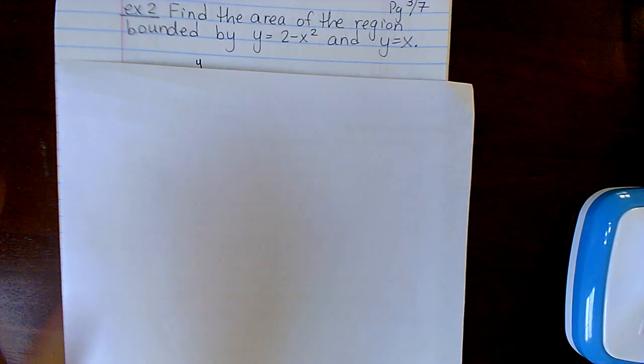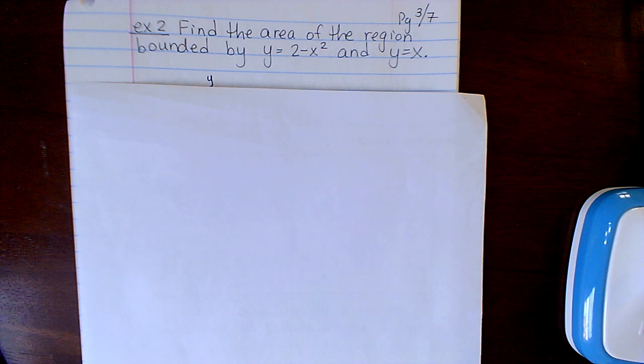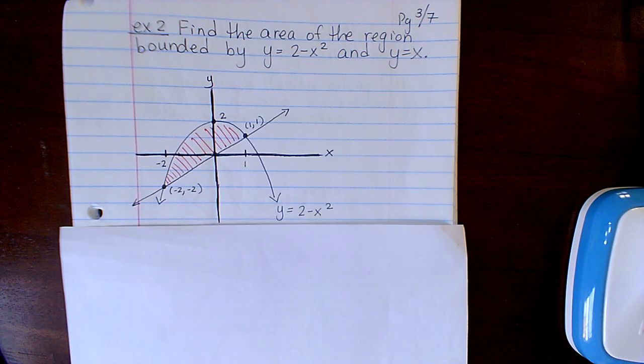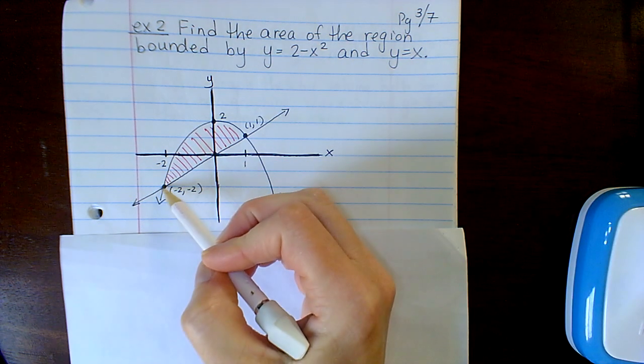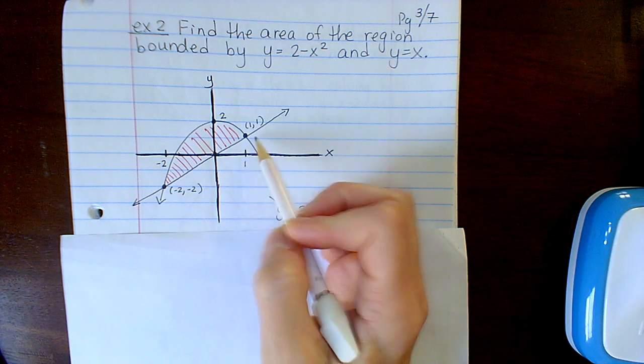All right, so let's find the area of the region bounded by y equals 2 minus x squared and y equals x. You'll notice that there's no x equals a, x equals b given. That's because those two intersect, and we're just talking about the area of the region bounded by these two. So these intersection points are going to define my upper and lower bounds.